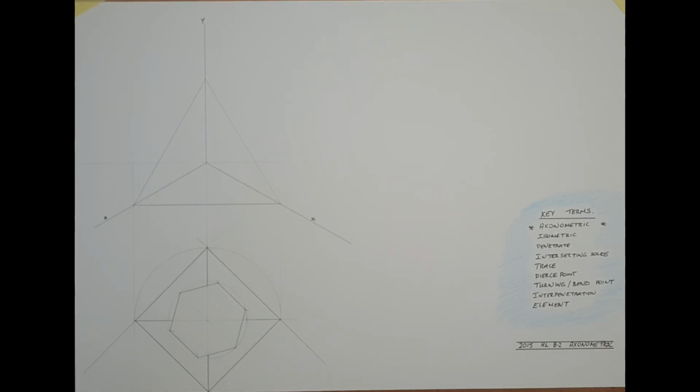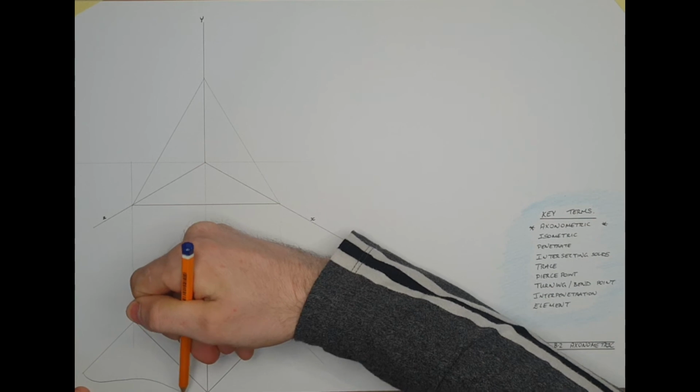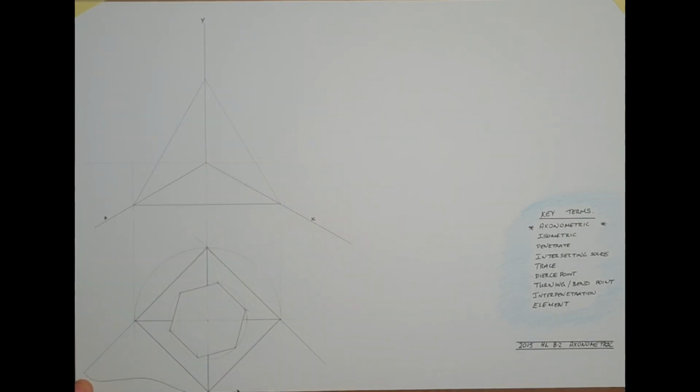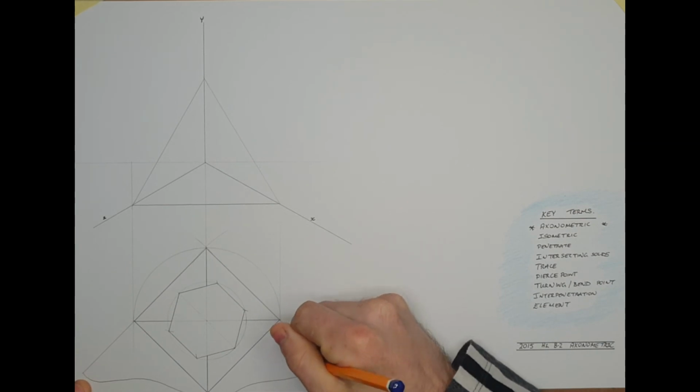So I'm going to just pause the video. I'm going to add in some colour onto the object there. First of all, I have my planes I'd like to add in, so I've got a little bit more copy space here than I'd like to be, but there's our HP, or horizontal plane, right there.